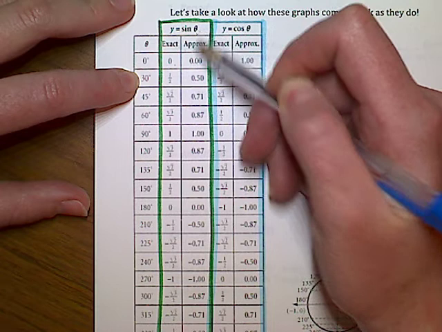Now, sine and cosine, yes, they're trig functions. Yes, we want to know these graphs, but they fall under this umbrella of being called a periodic function. And basically, a periodic function is a function that repeats itself after a particular distance.